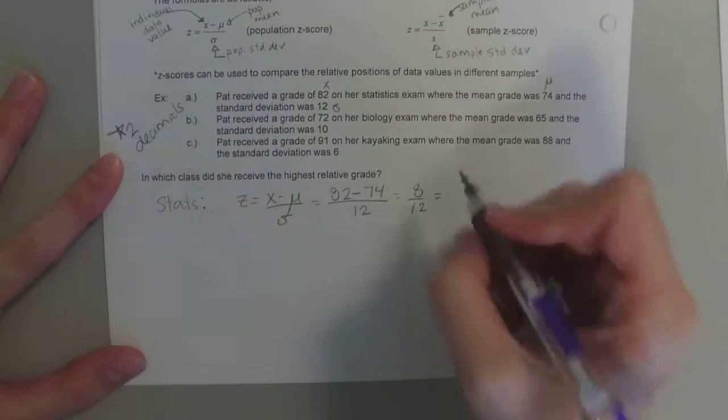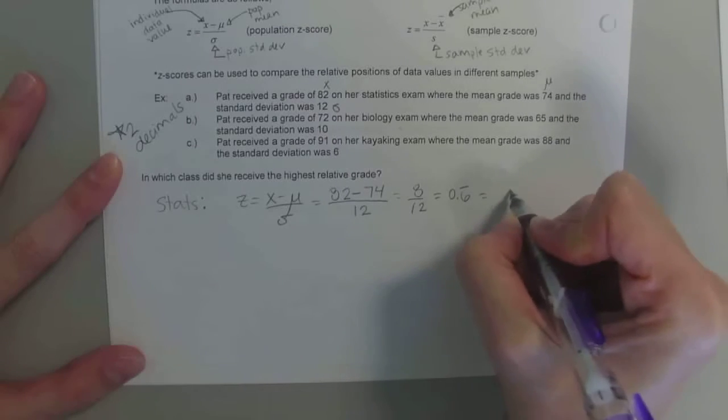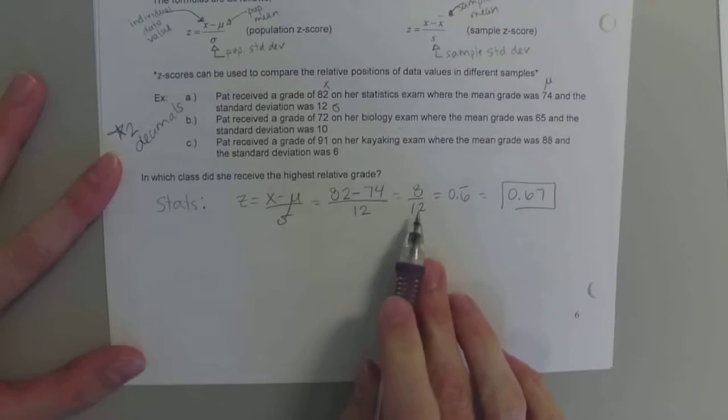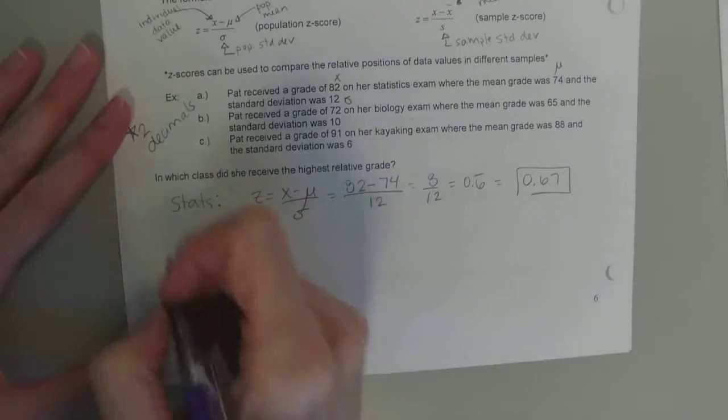and you'll see in Chapter 7 why, okay? So this one, I believe, is 0.6 repeating, so that's going to be a z-score of 0.67. Guys, 8 over 12 reduces to, what is that, 2/3? So basically, she scored 2/3 of a standard deviation higher. If she scored completely 12 points higher, she would be a full standard deviation over, but 8 was not quite 12, so she's not quite a whole standard deviation higher.